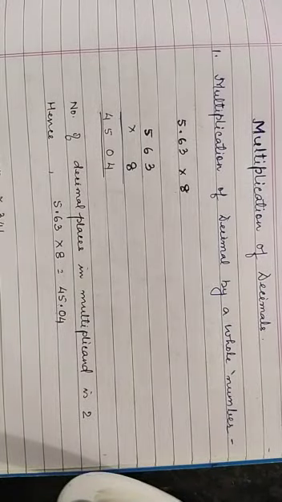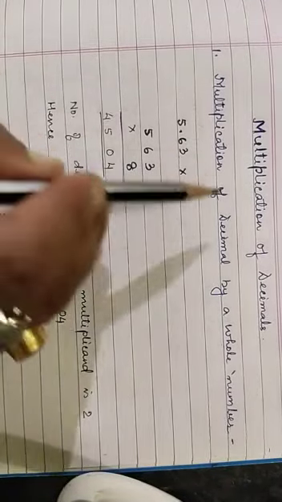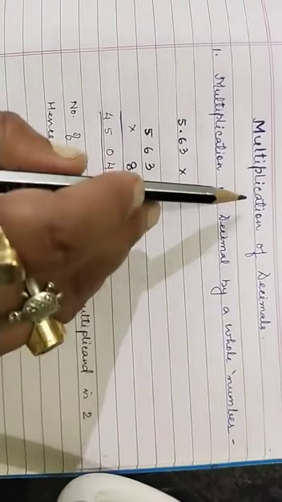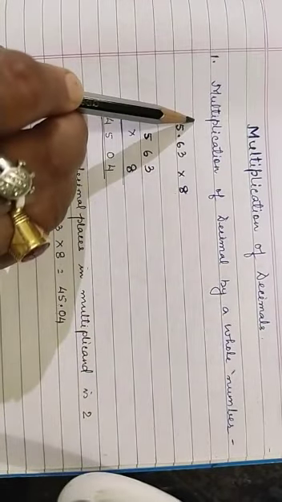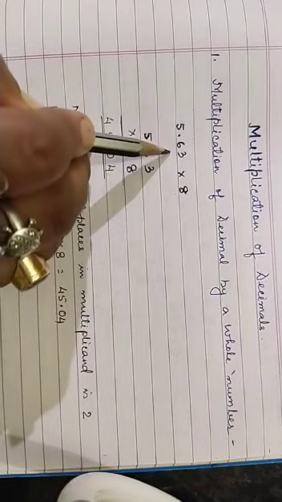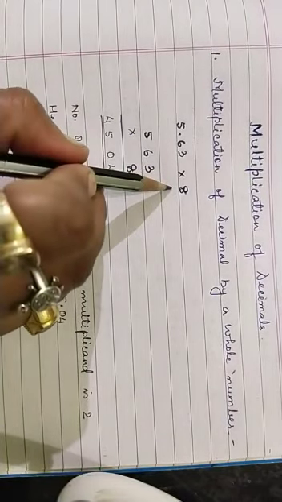Good morning, children. Today we are going to start with multiplication of decimals. In this, first we are going to learn how to multiply a decimal number by a whole number.